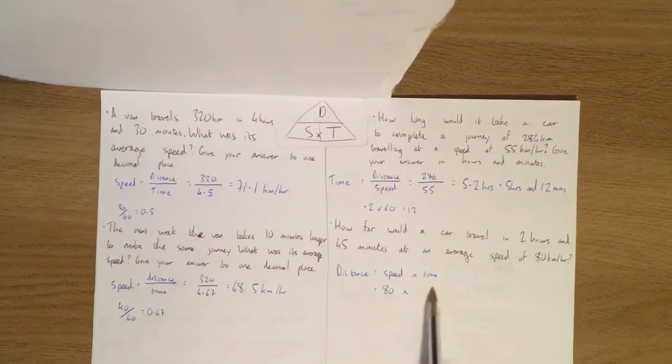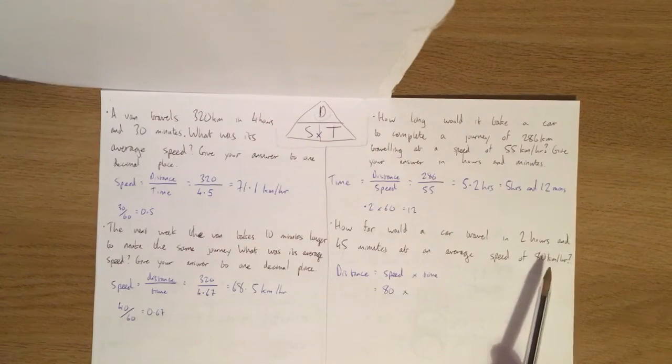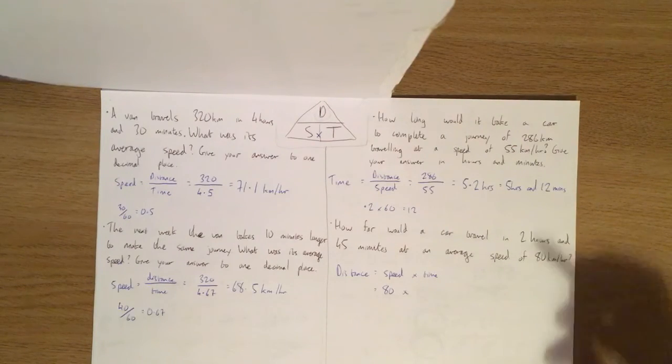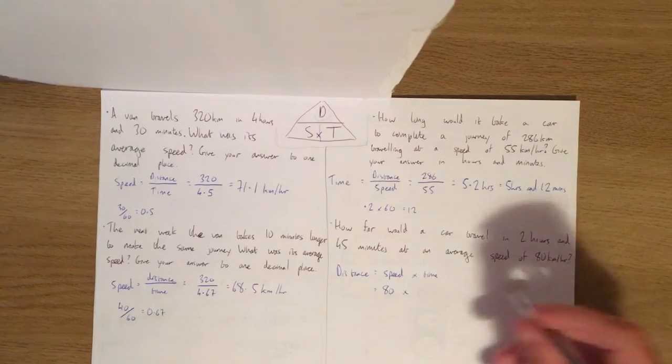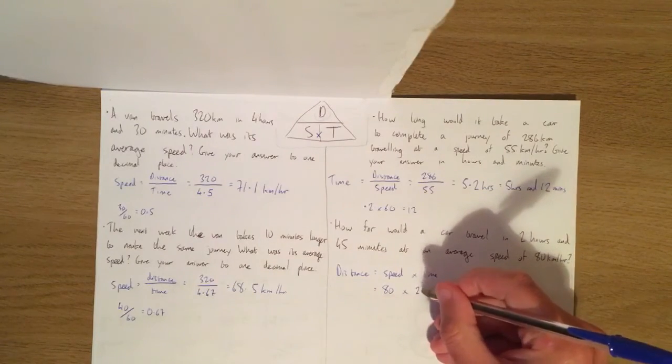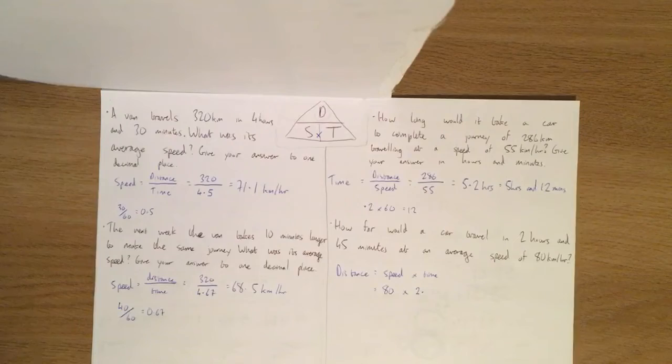I can't write 2 hours and 45 minutes. It's always decimal hours that needs to go into these questions. So it's obviously going to be 2 point something. What's 45 minutes as a decimal?